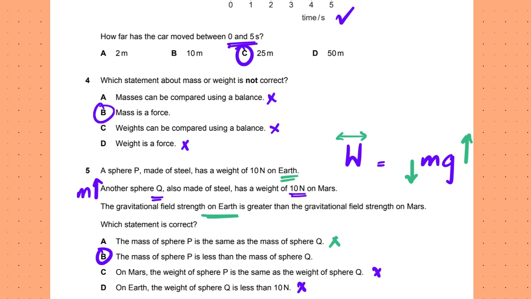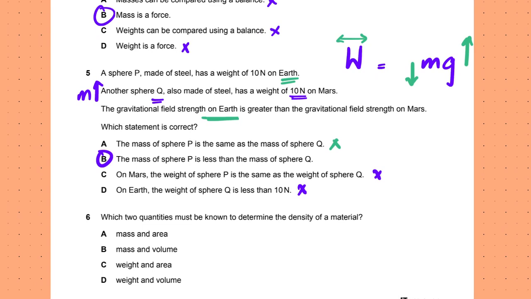So B is the correct answer here. Which two quantities must be known to determine density? So mass and volume, easy. Option B.